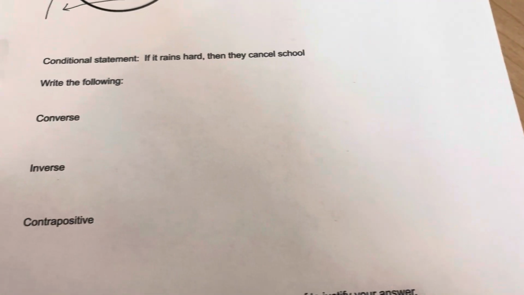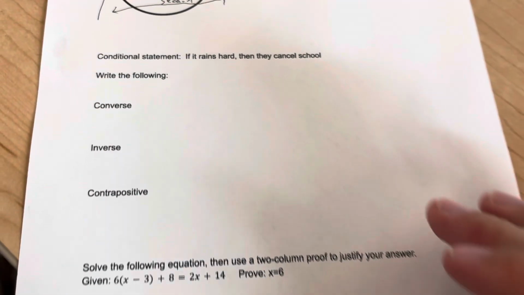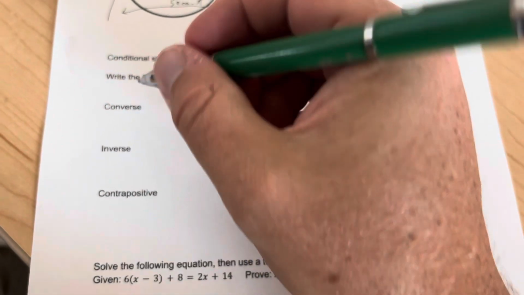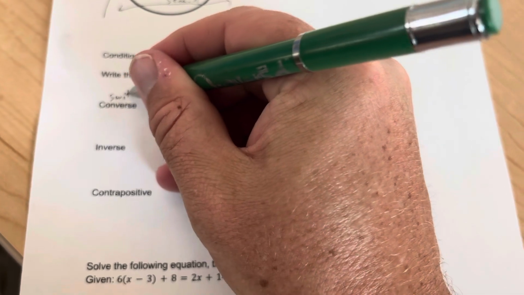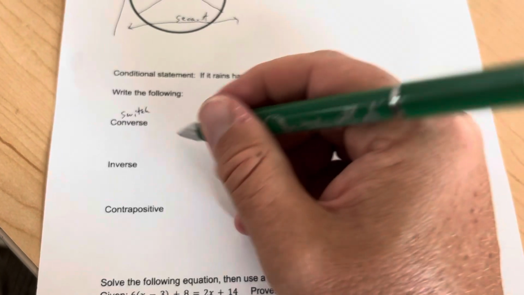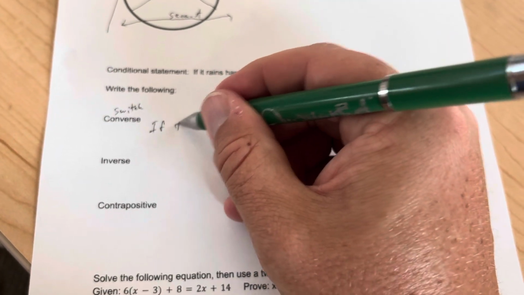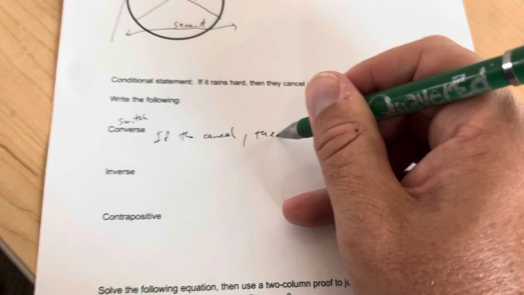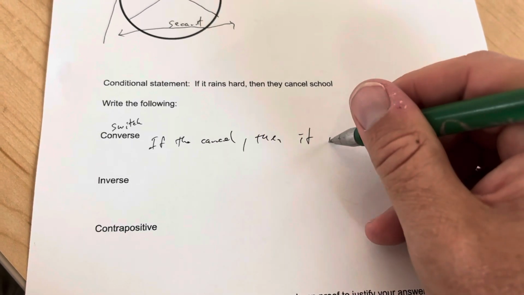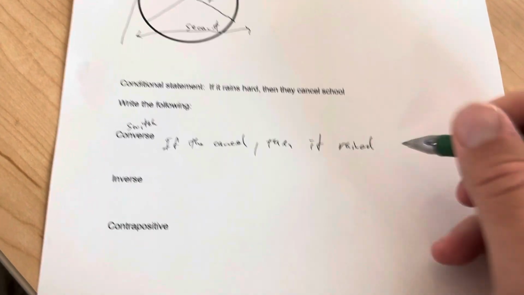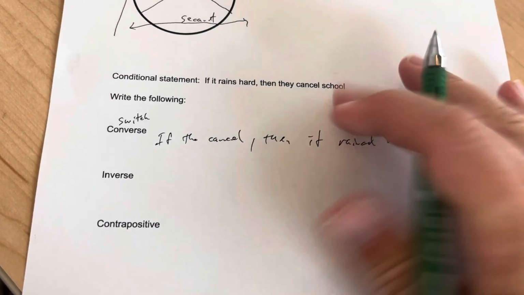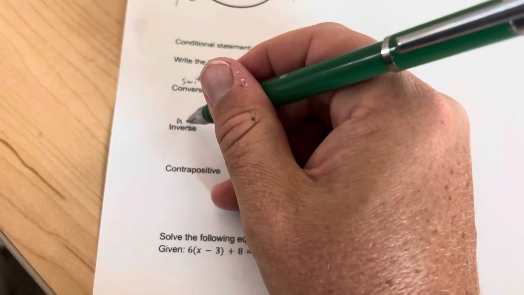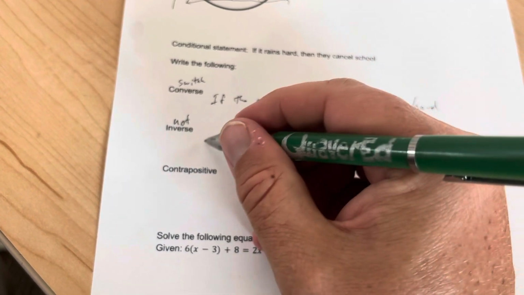Our conditional statement: if it rains hard, then they cancel school. We'll write the following. The converse is where we're going to switch. So if they cancel school, then it rained hard. The inverse is where we're going to go back to the original statement. We're going to add the word not.